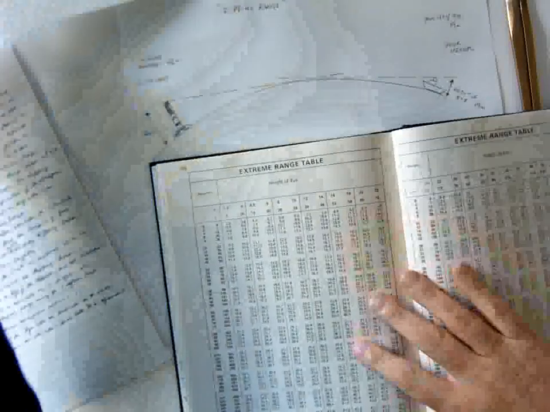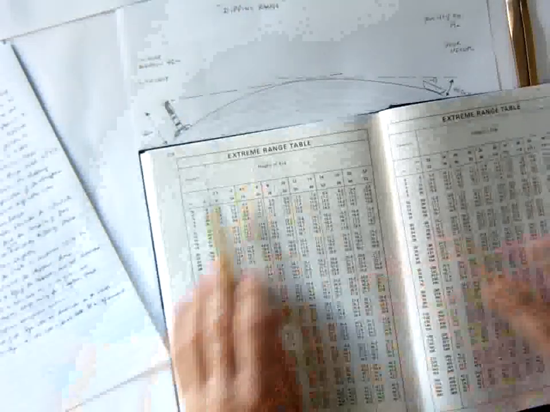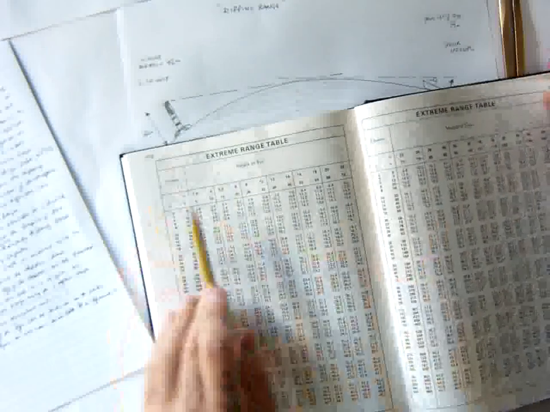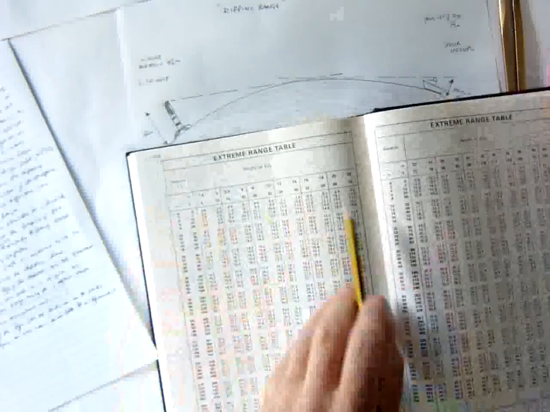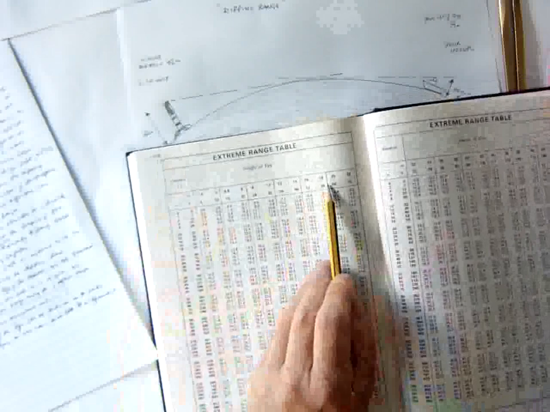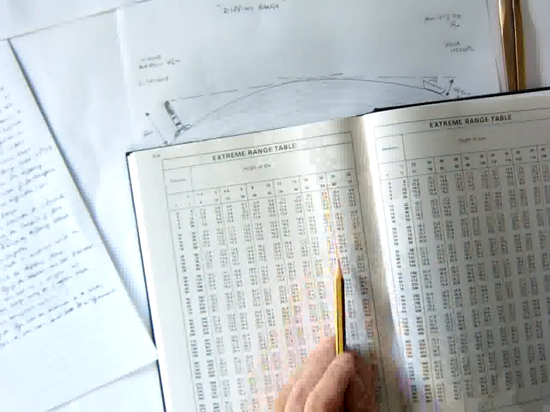Let's have a look at the other two tables. So we've just looked at the geographical range table. The tables in Norie's, one is called the extreme range table, and that again has along the top height of eye, so we're at 19 metres, and we have an elevation of 42 metres.